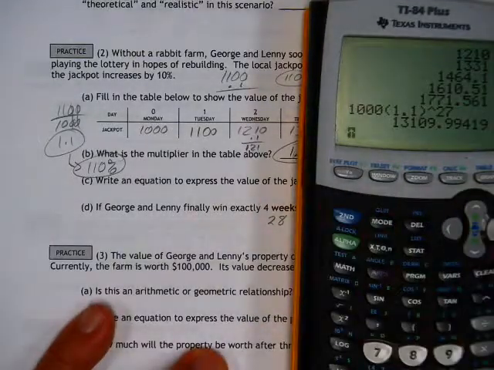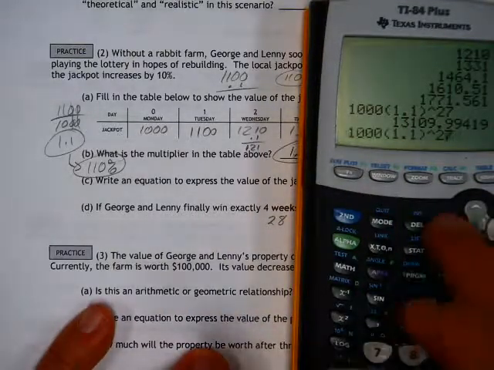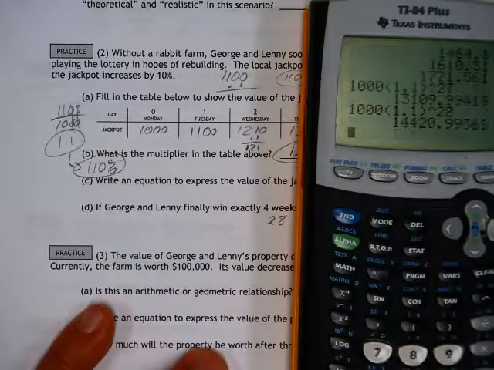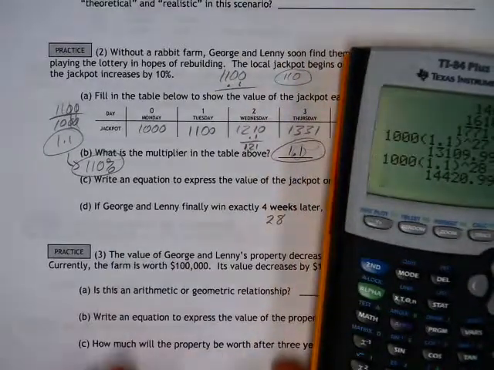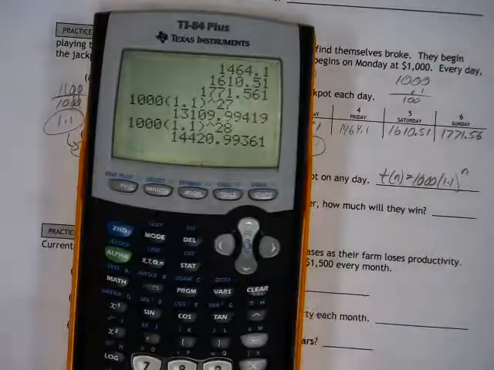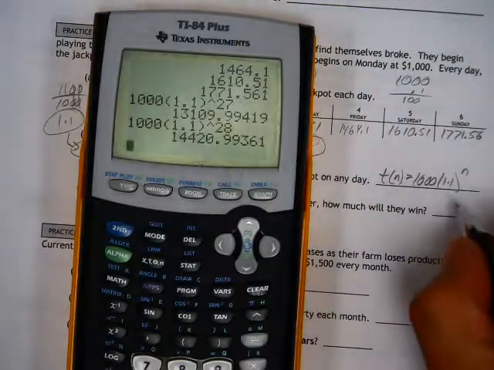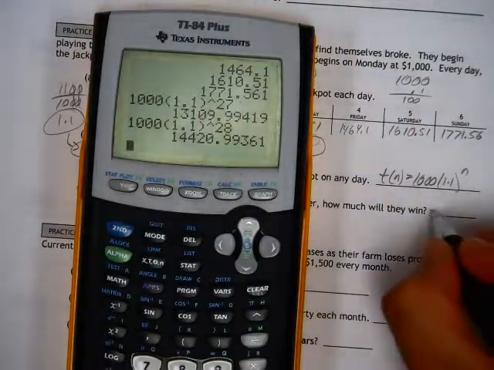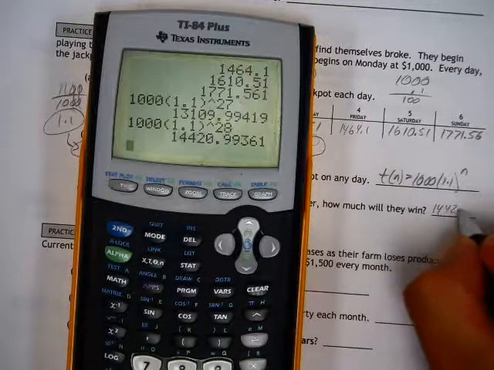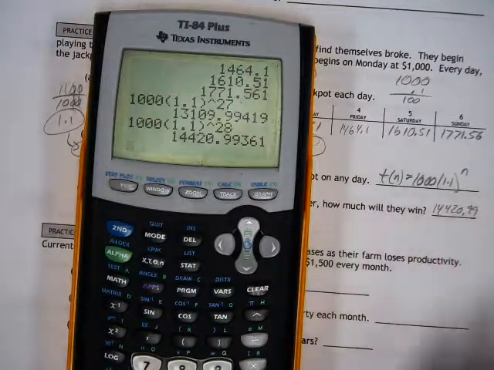Arguments could be made that it's in fact 28 days. So whether you give me the 13,000 or the 14,000 version, I'm probably going to be flexible on how that works. 28 days, let's write 14,420 and 99 cents. Okay?